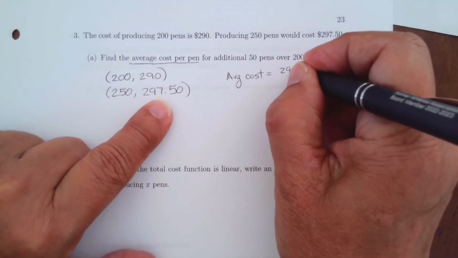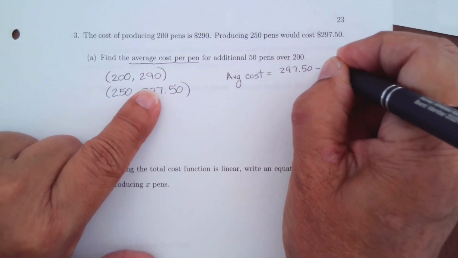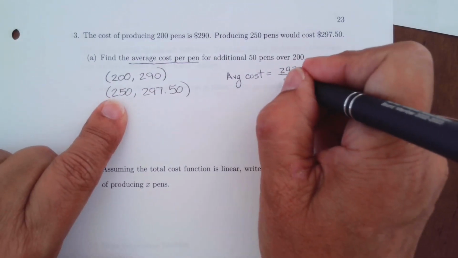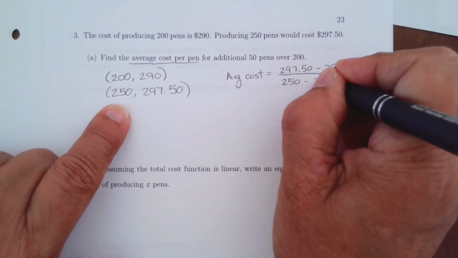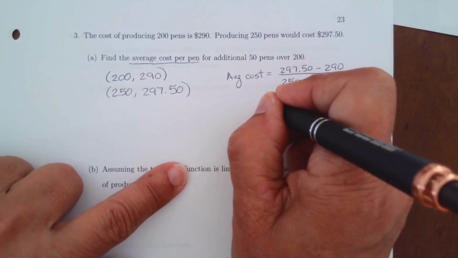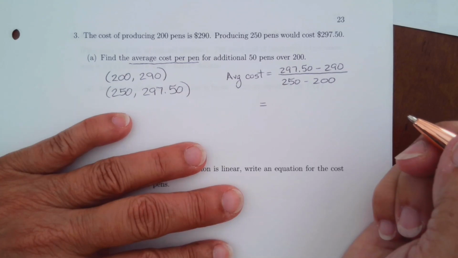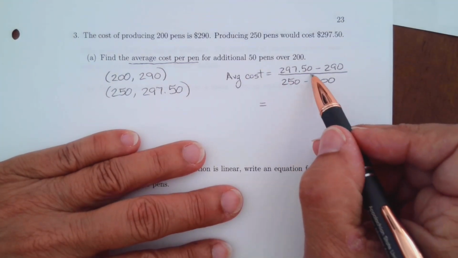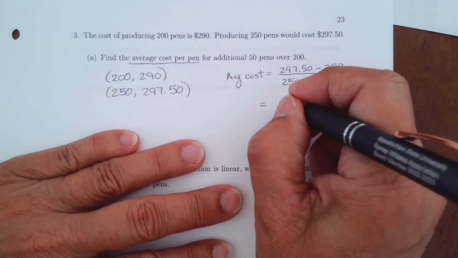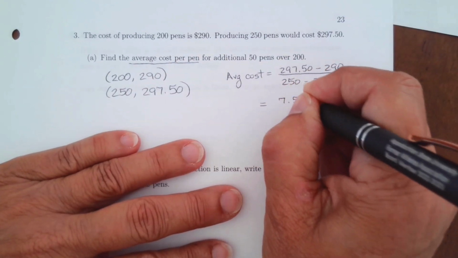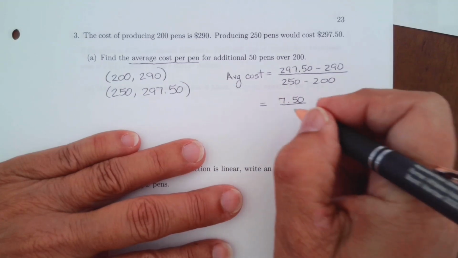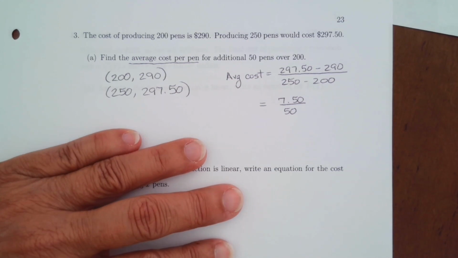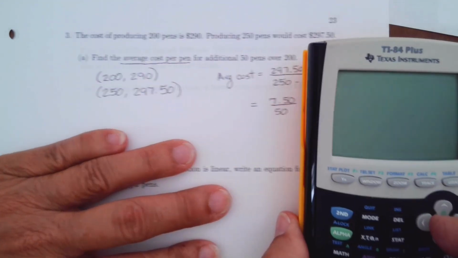So we're going to subtract the y's. 297.50 minus 290 over, subtract the x's in the bottom in the same order, 250 minus 200. All right. So 297.50 minus 290, that just leaves you 7.50, over 250 minus 200 is 50. And we're going to divide 7.50 by 50.